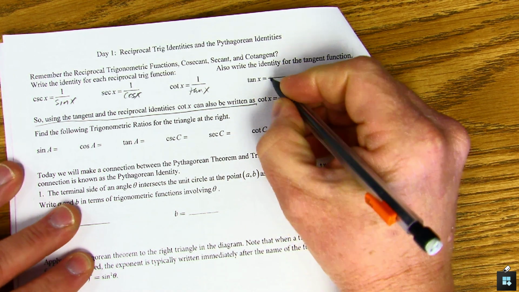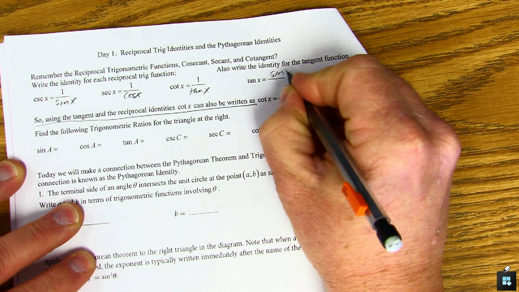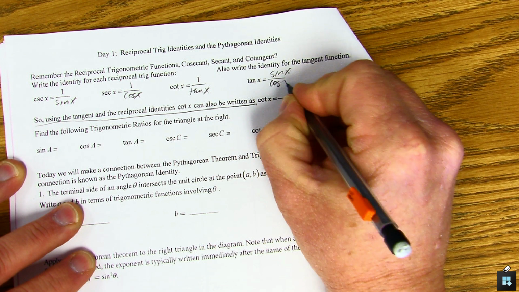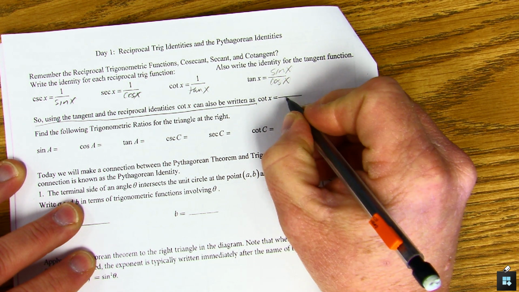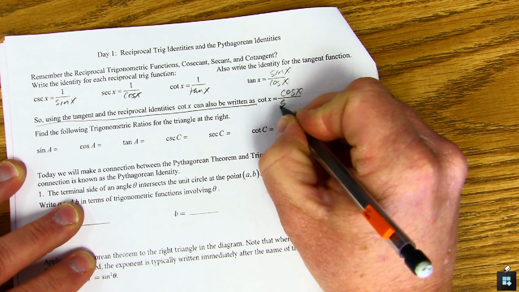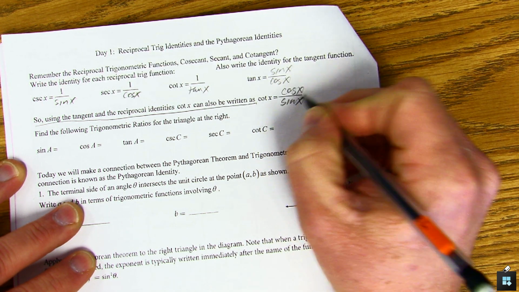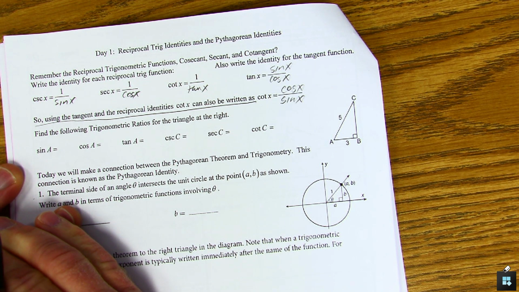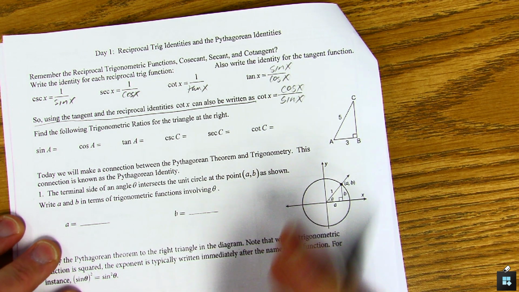By remembering the tangent of x is sine x over cosine x, we can then say the cotangent is the reciprocal of that, which would be cosine x over sine x. And I think this one is probably used more than the other one, but they're both important and both good to know. I think you guys could probably do this part by yourself.